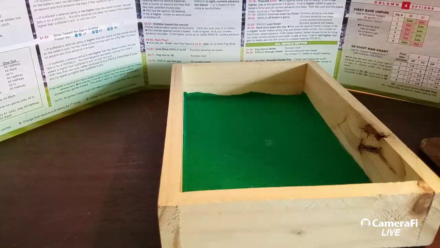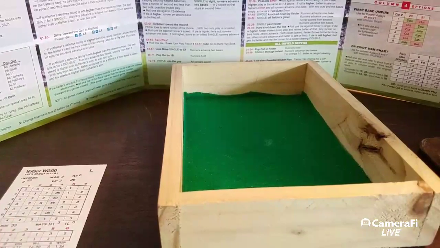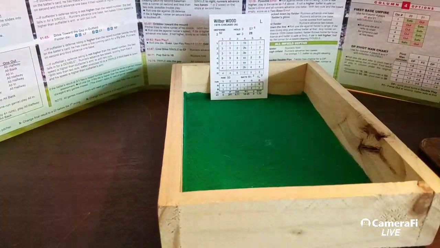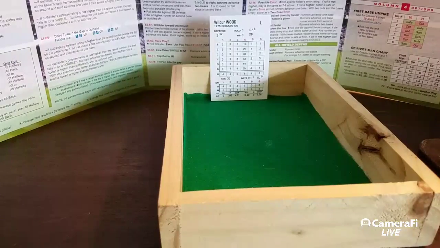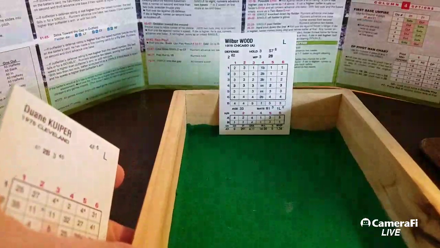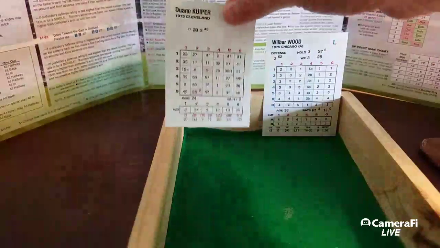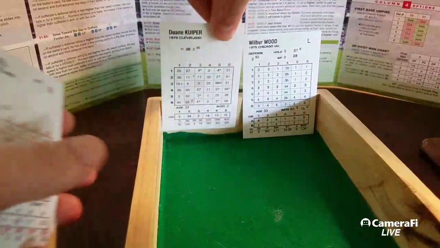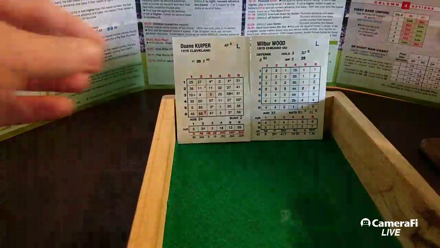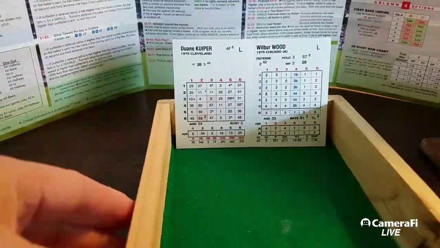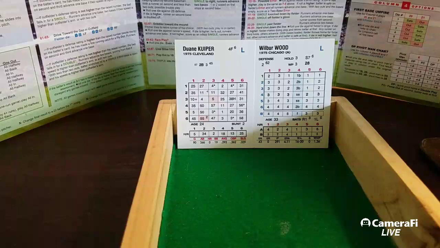And now Wilbur Wood, the knuckleballing lefty, is up to pitch, and he will be facing Dwayne Kuiper to lead things off. Maybe I'll leave the pitcher card here. I don't know if you can see that or not, but maybe that's a better way to do it instead of swapping so many times. We'll see if that can work. Maybe I'll bring this a little closer. Maybe I can work it this way. I'm trying all kinds of stuff here. Let's see if that helps. If you guys can see that or can't see that, let me know. Hopefully that will work out better than me swapping the cards back and forth and making everybody dizzy. So hopefully that works. We'll see.